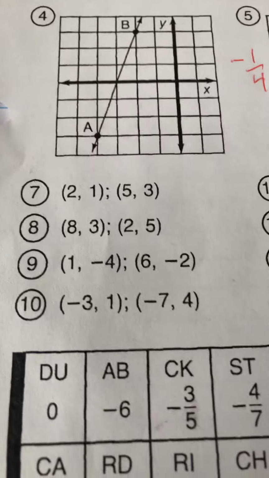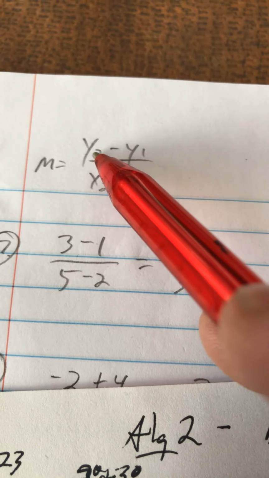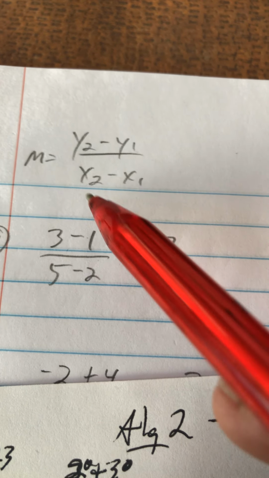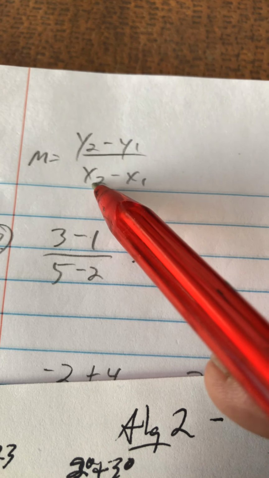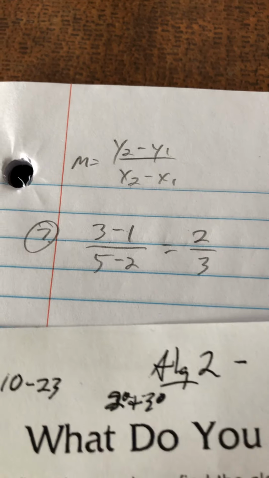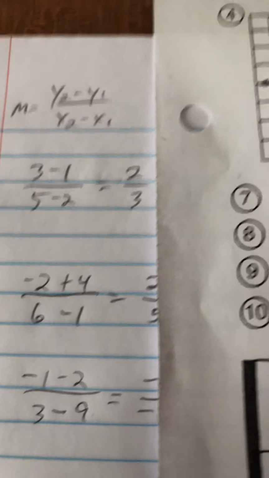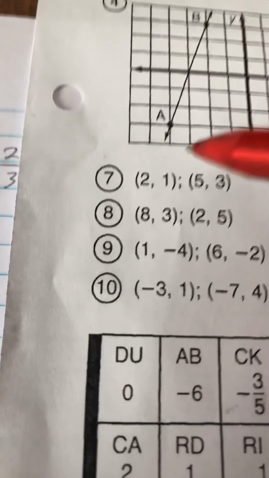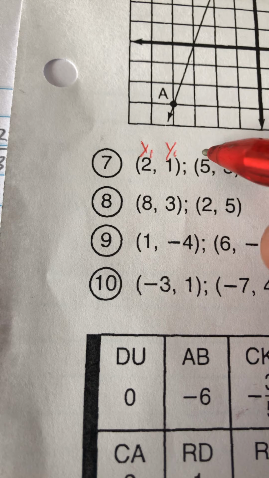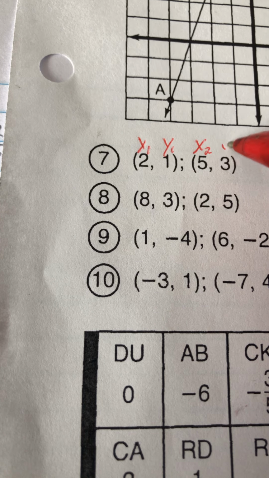Now when we get to these, we have to use this formula: m equals the second y minus the first y value, over the second x value minus the first x value. Looking at number 7, it helps to label x1, y1, x2, y2.